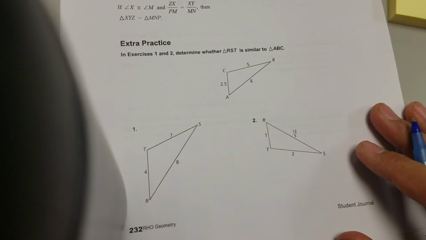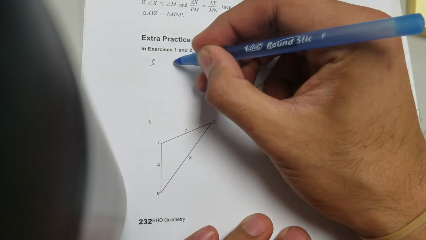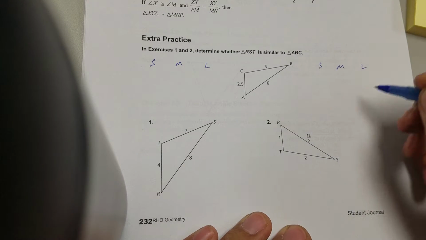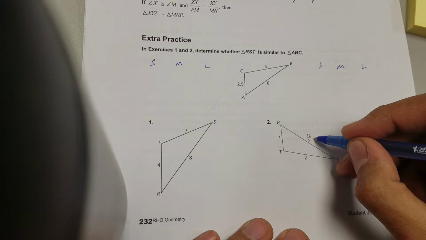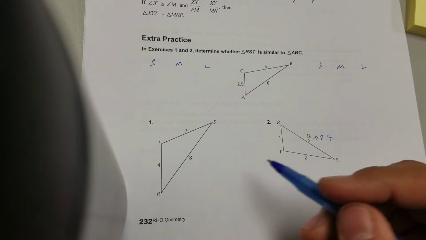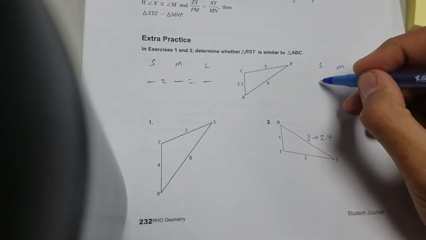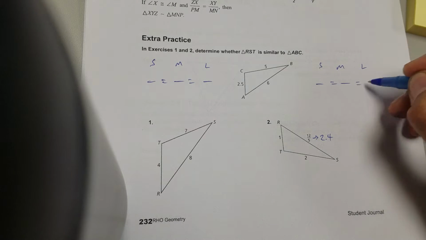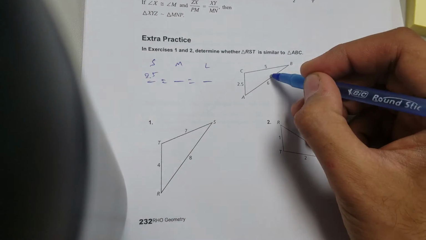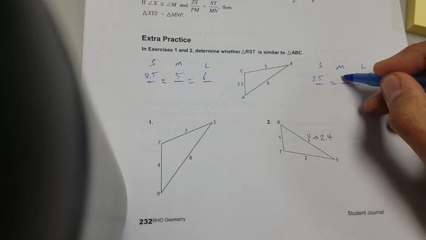For this one, categorize them: small, medium, large. Small, medium, large. This works best when you have all three numbers. Convert this to a decimal. This is 2.4. So now you can tell which ones are which. So set this up. So 2.5, 5, and 6.